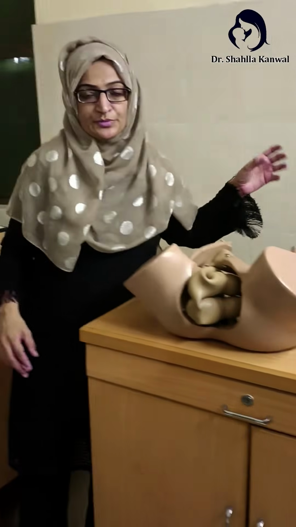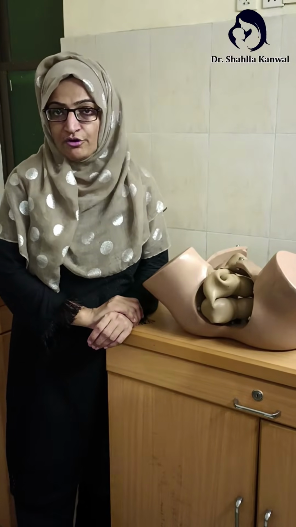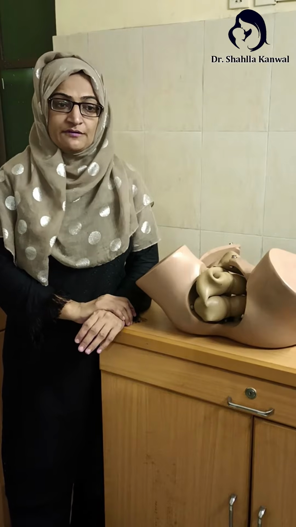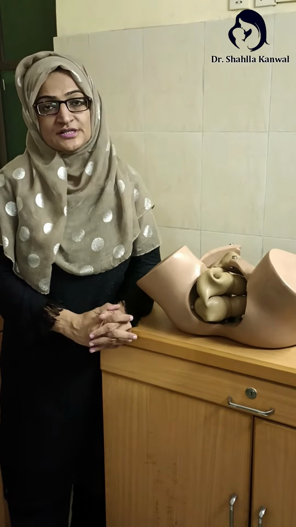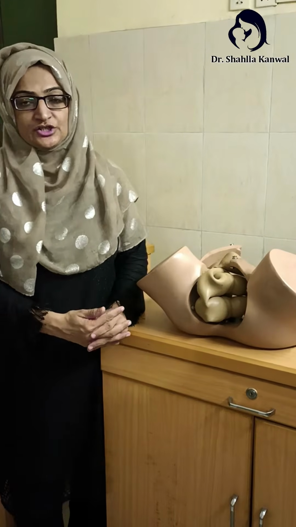When the patient presents to you with breech presentation, you have three options. Number one, assisted breech delivery; number two, external cephalic version; and number three, cesarean section. External cephalic version is a good option for every patient, but there are certain prerequisites for it. If external cephalic version is successfully done, we can avoid the lower segment cesarean section.